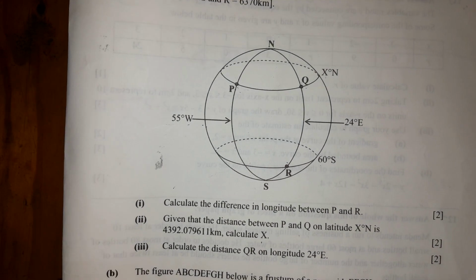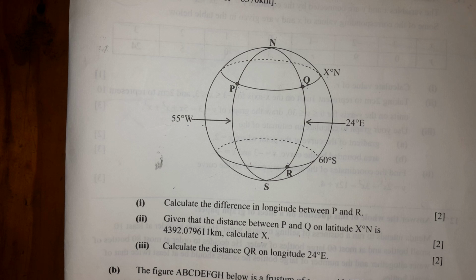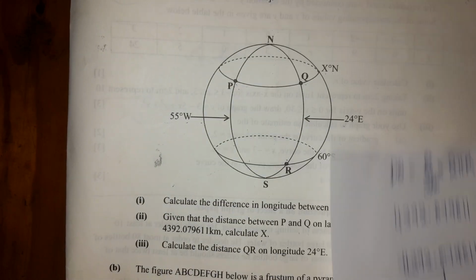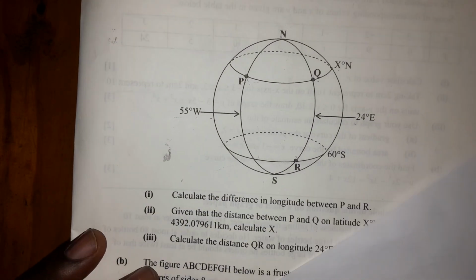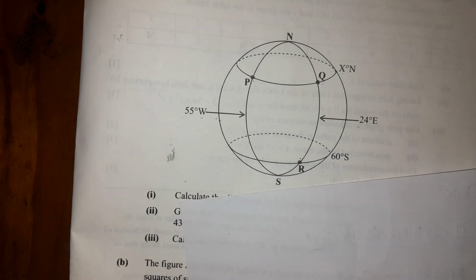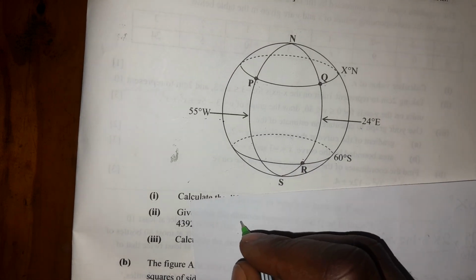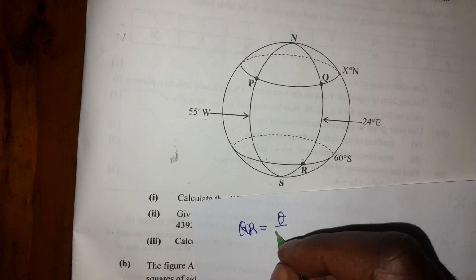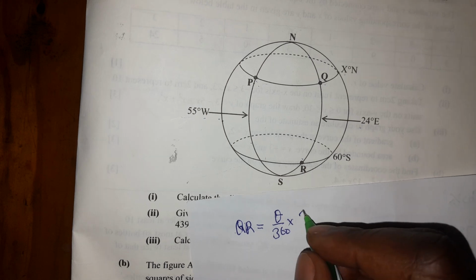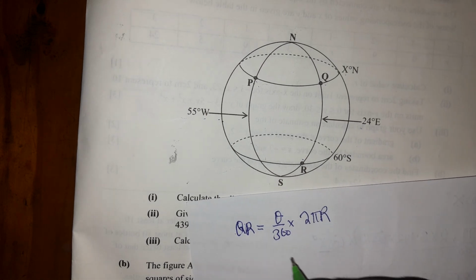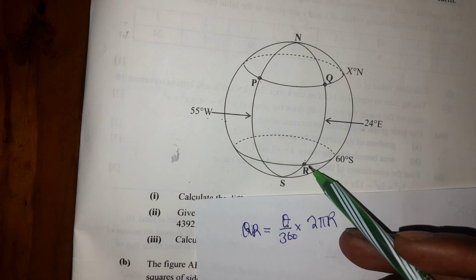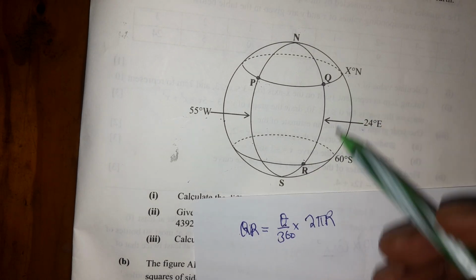Okay, and that distance is going to be, you get again your calculator, and say, okay, at this point, the formula that is going to work there, when we are looking at 2 points that are on the same longitude, we say QR will be theta over 360 multiplied by 2 pi r. So the theta here is now the difference in latitudes that pass through Q and R.